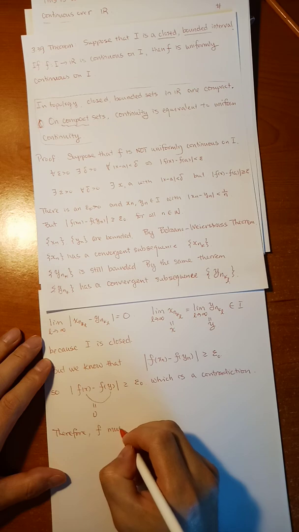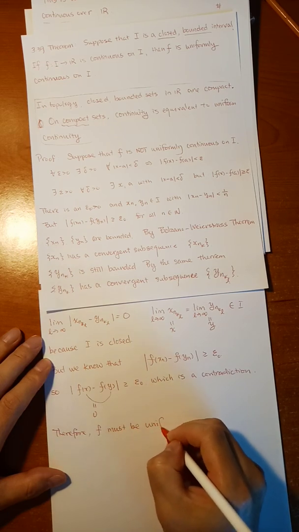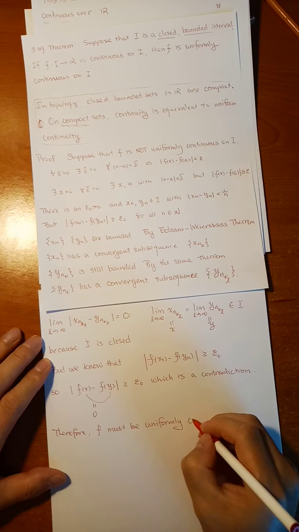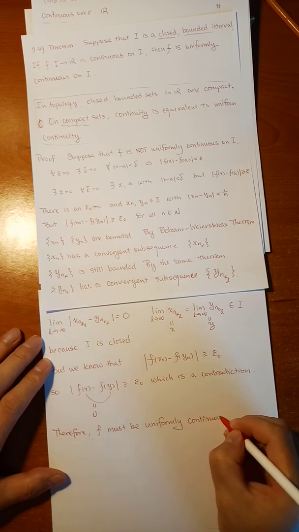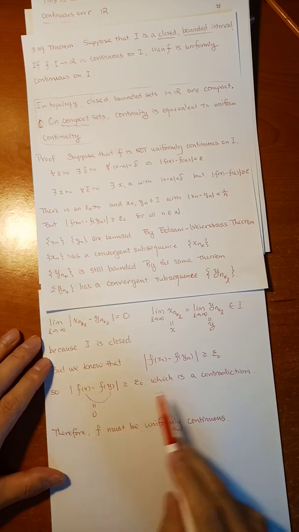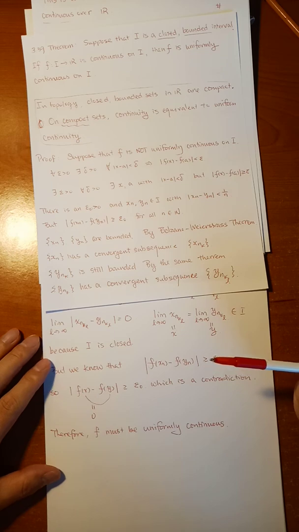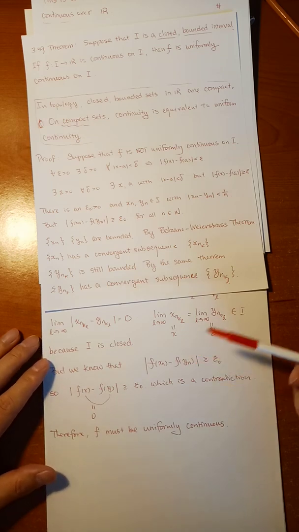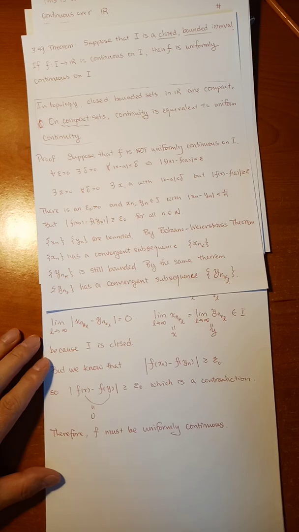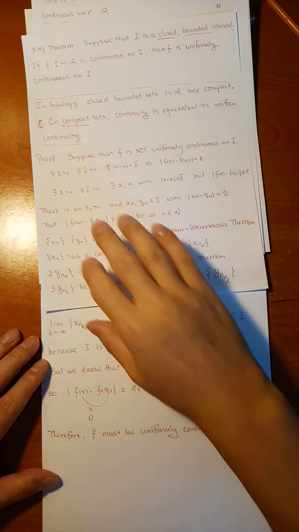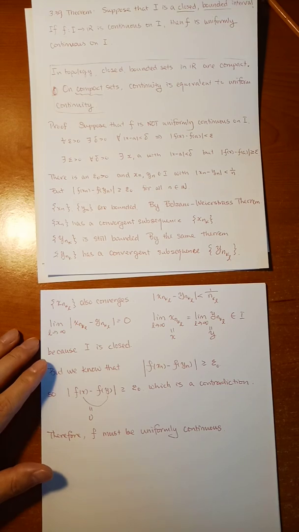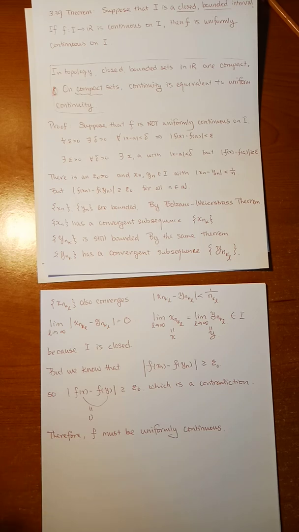Therefore f must be uniformly continuous. It's because you assume it's not uniformly continuous, then you get this contradiction, so it has to be uniformly continuous. So we finished the proof of this theorem, which is an important property about compact sets and continuous functions.